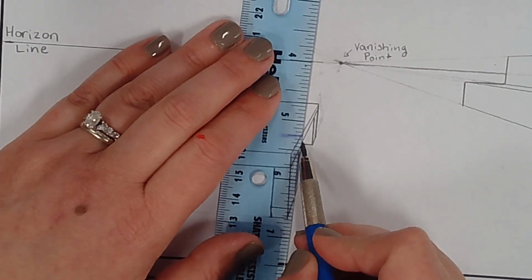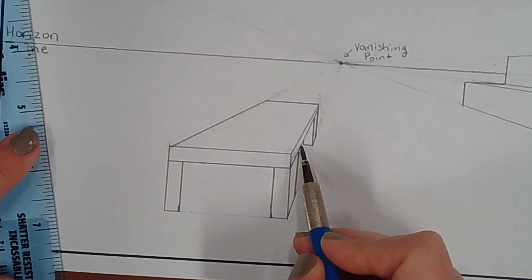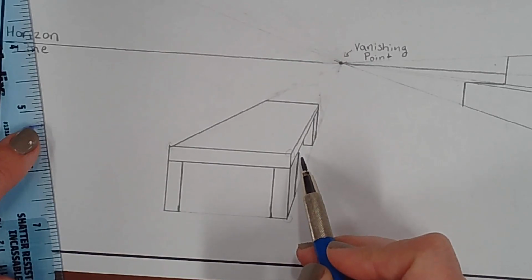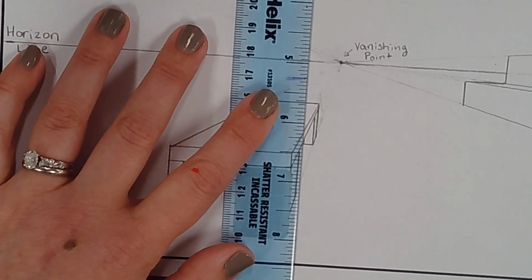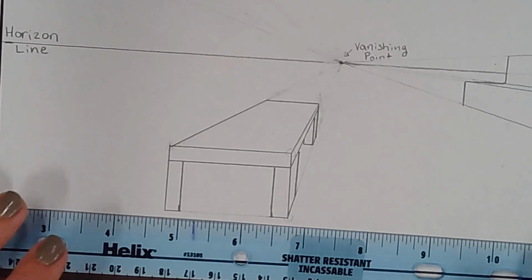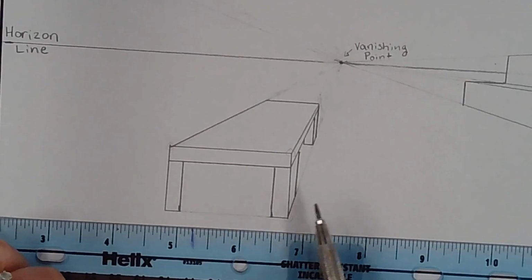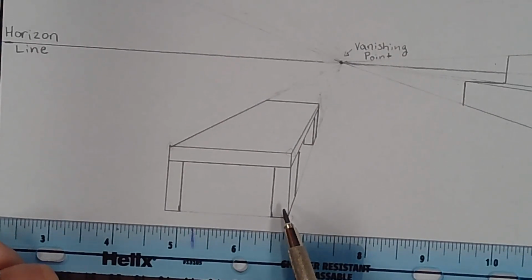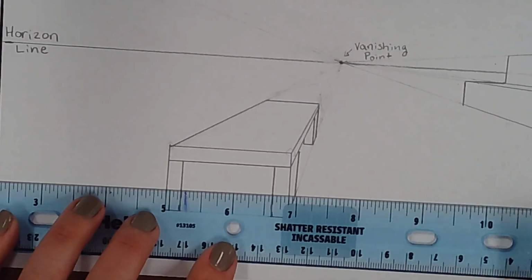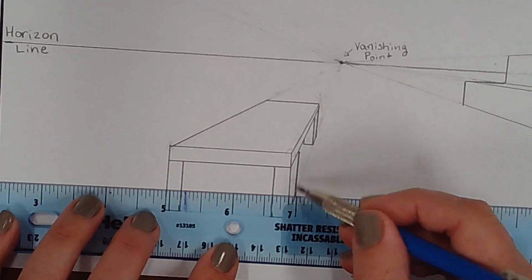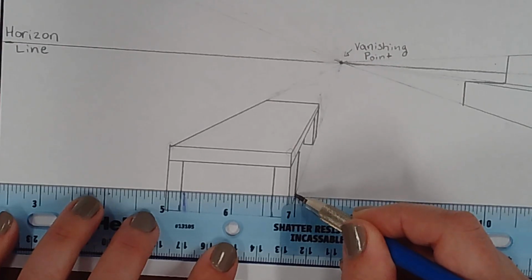Depending on the shape of your coffee table, you might not be able to get the little line up. You might only get the little line over, and that's okay, right? So I went over and then up. Leg, we want to make sure that in reality, this leg and this leg are the same size, right? So in order to figure out what the same size is, I'm going to line my ruler up so that it goes to right here, but is parallel to the horizon. See what I'm doing? So it's right there.